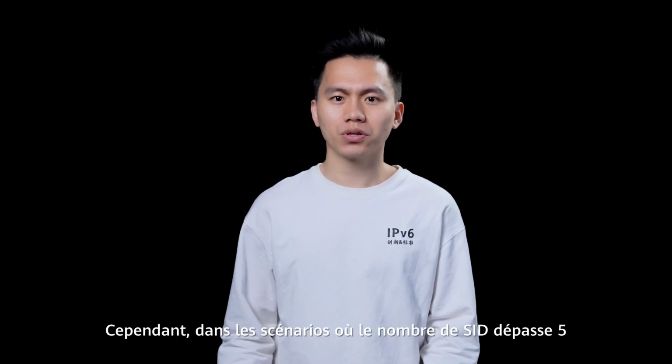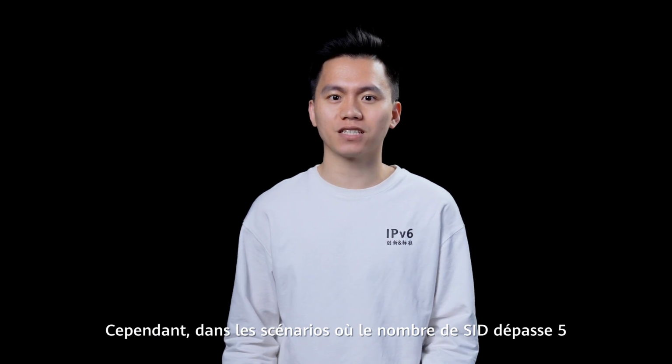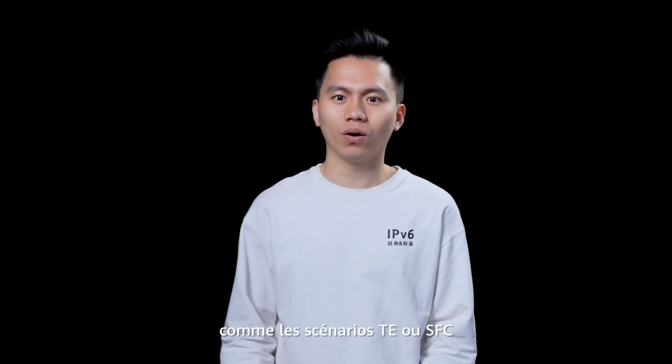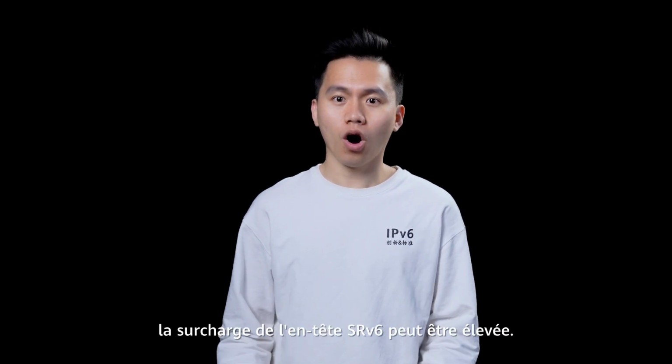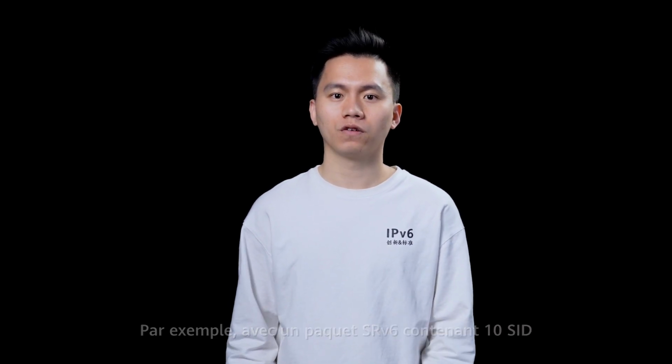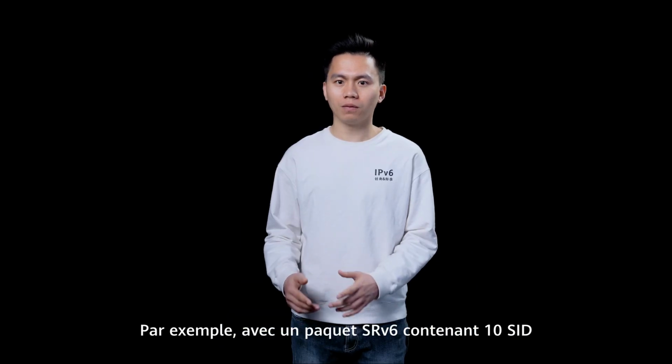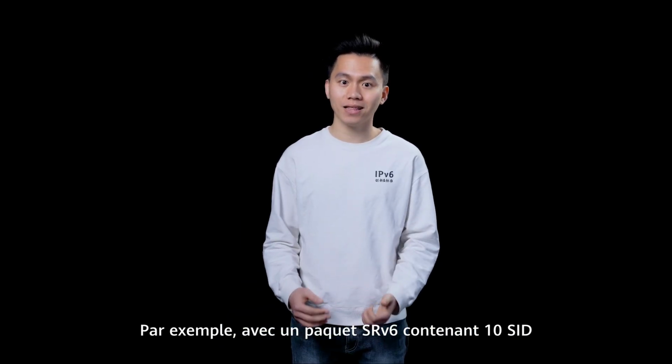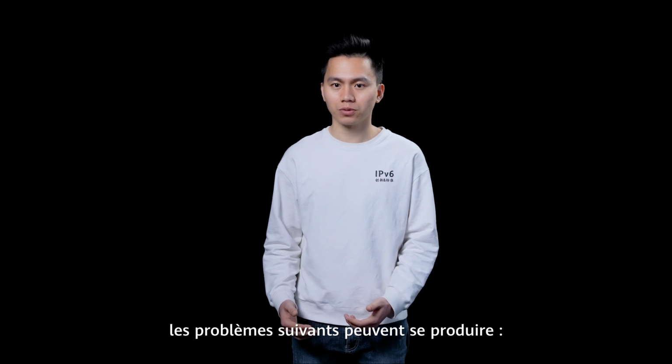However, in scenarios where the number of segments exceeds 5, such as TE or SFC scenarios, the SRv6 header overhead may be high. For example, for an SRv6 packet with 10 segments, the following problems may occur.